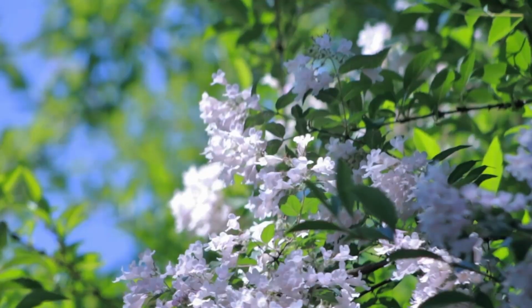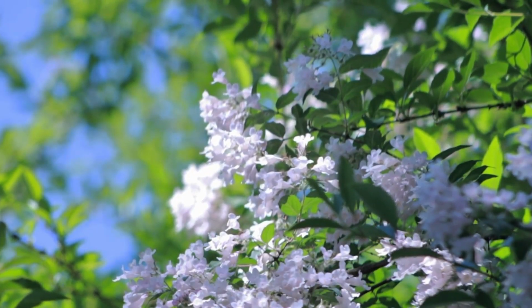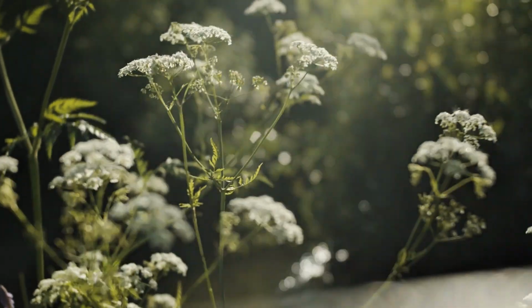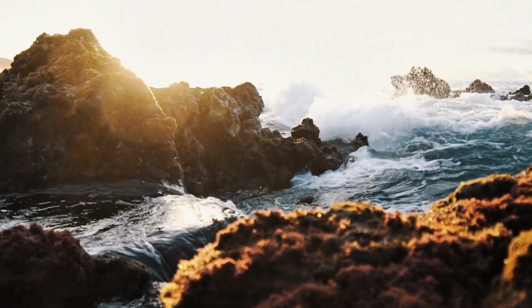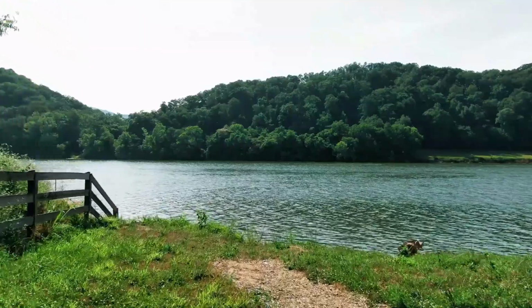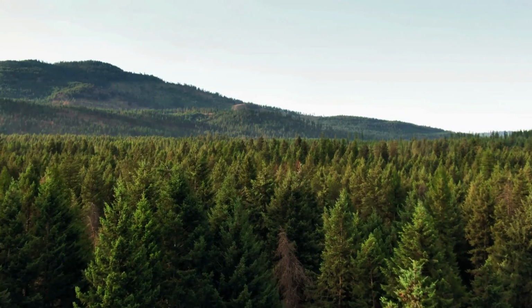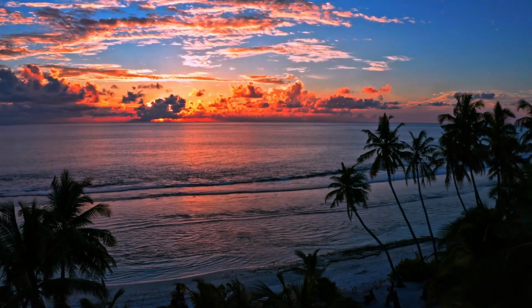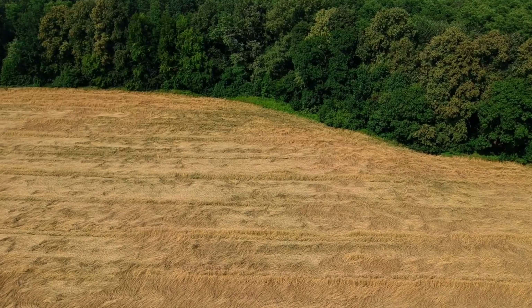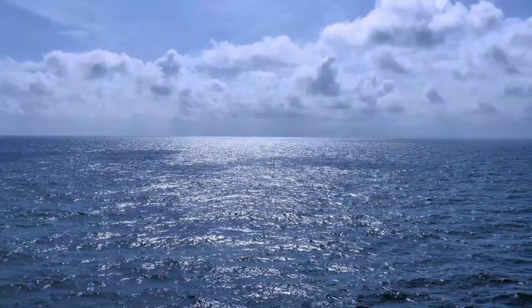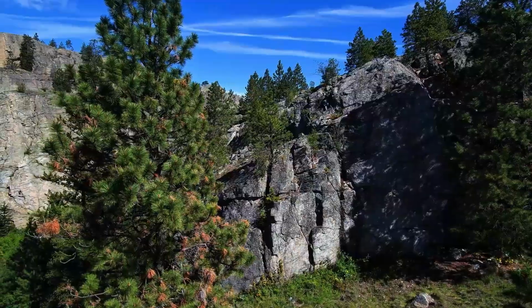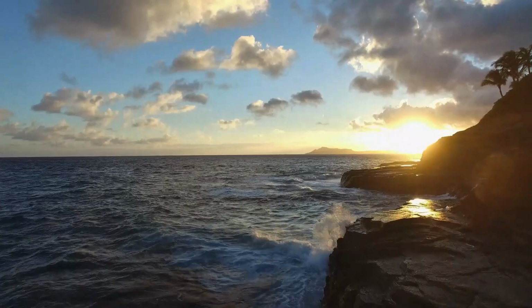Wildflowers bloom so free. Whispers through the trees. Nature speaks in soft sound. Heartbeats in the ground. Listen close, feel the pull. Life in full surround.